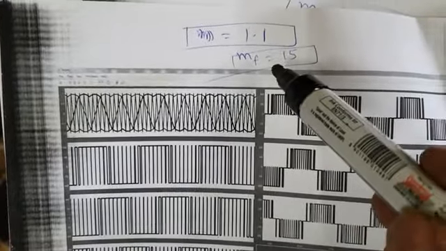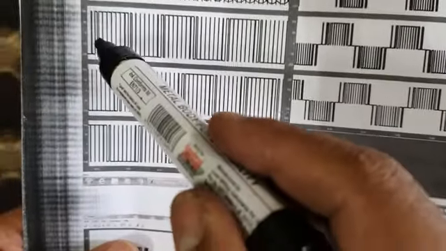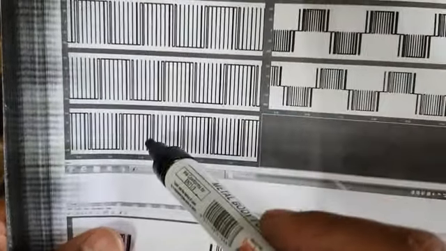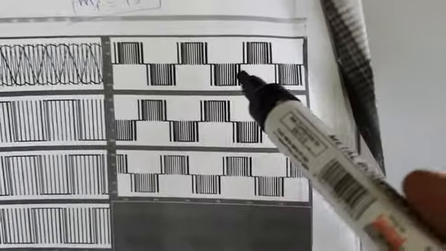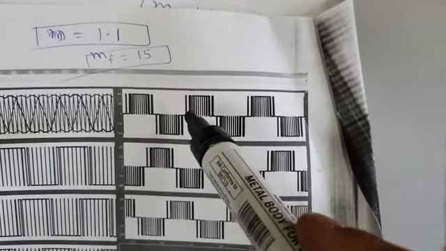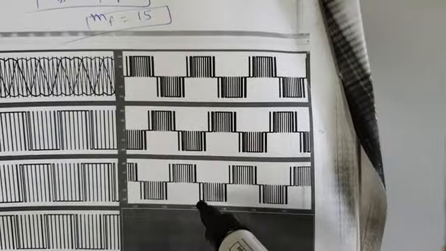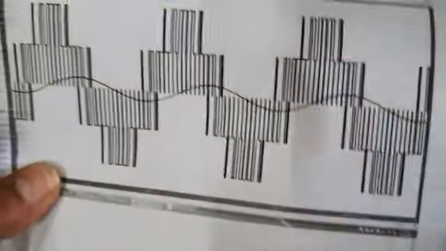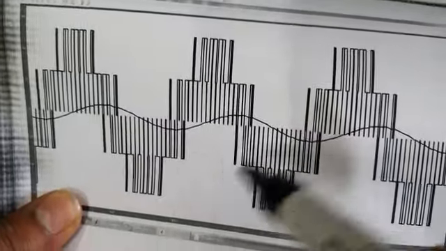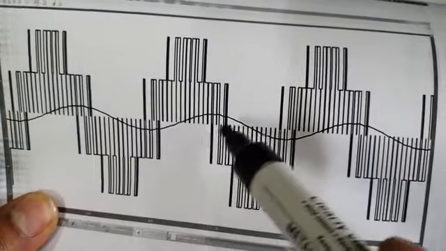We have taken a carrier ratio of 15, and these are the pole voltages. This is VRO, this is VYO, this is VBO, and these are three-phase line-to-line voltages. This is VRY, this is VYB, and this is VBR. And this is my phase voltage VRN, PWM voltage, and this is line current IR. And I will share with you the harmonic spectrum of phase voltage and line current also.